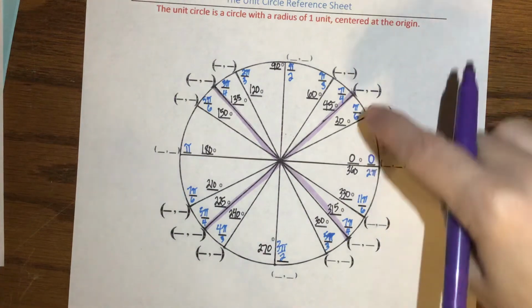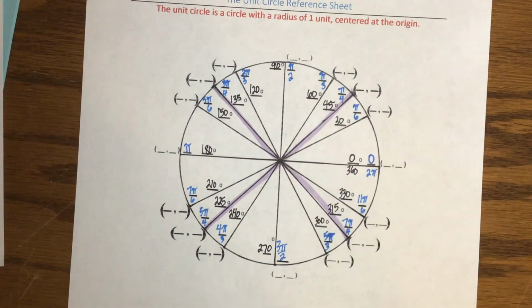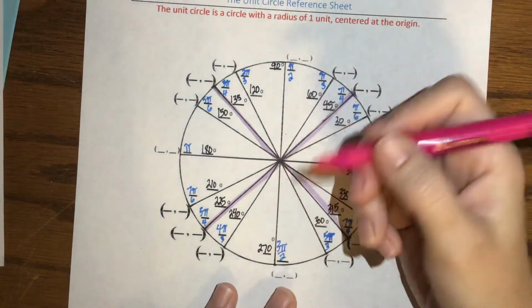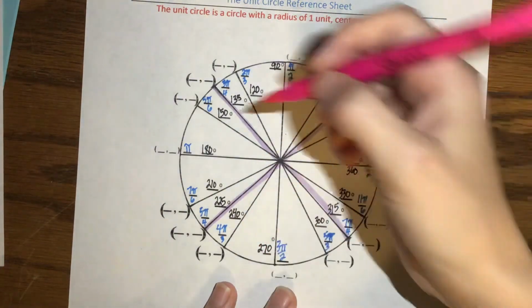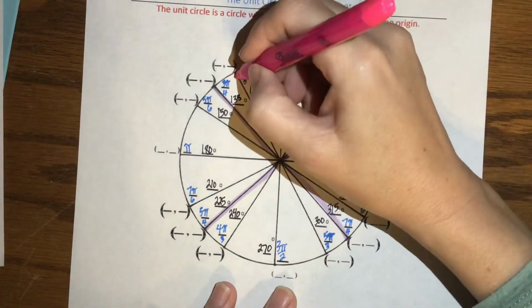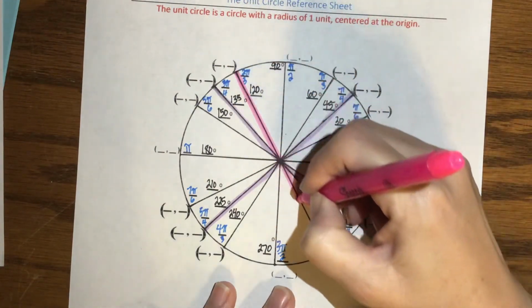Now, for your pi over 6 and your pi over 3, let's do 30 degrees, 60 degrees. 60 is a multiple of 30. So I can actually kind of do these two at the same time. I'm going to color code first. I am going to take my 60 degree angles and I'm going to make them pink.